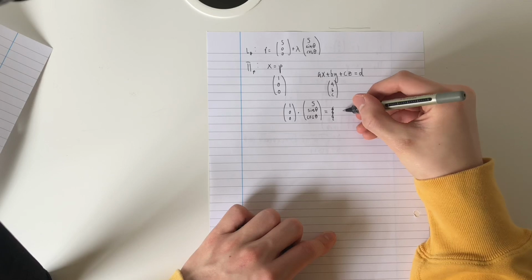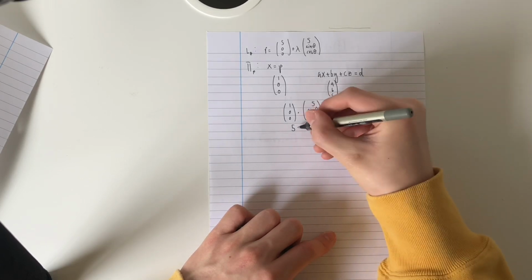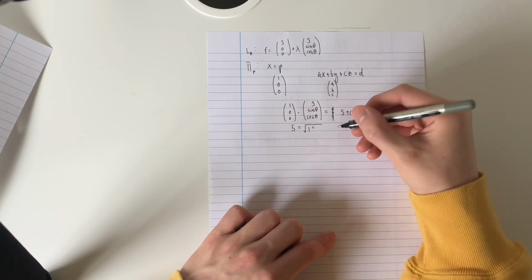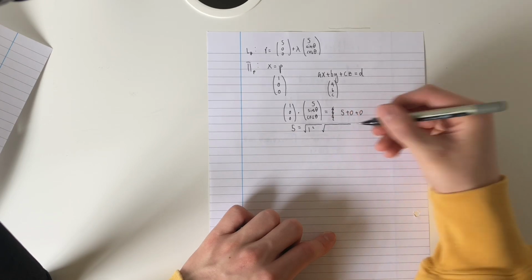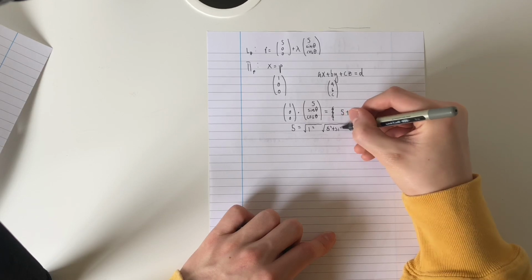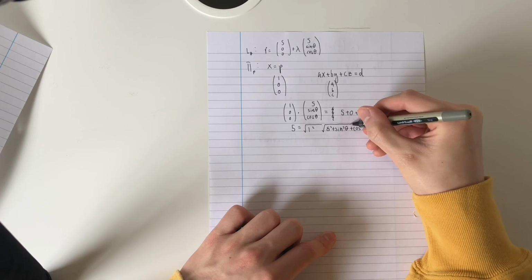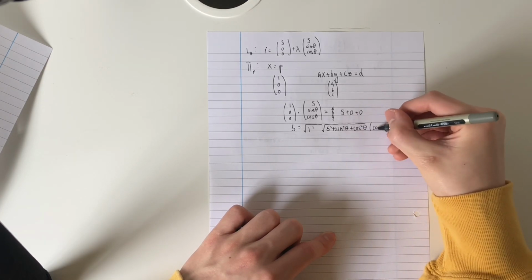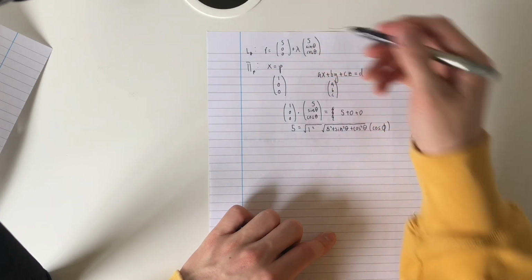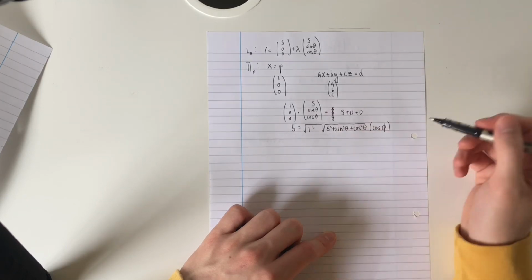So if we write this out, we have 5 plus 0 plus 0. So 5 equals the magnitude of the first one, which is just 1 squared, multiplied by the magnitude of the second, the square root of 5 squared plus sine squared theta plus cos squared theta, multiplied by cosine of, and let's just give this symbol, this being the angle between the line L theta and the normal to the plane P.